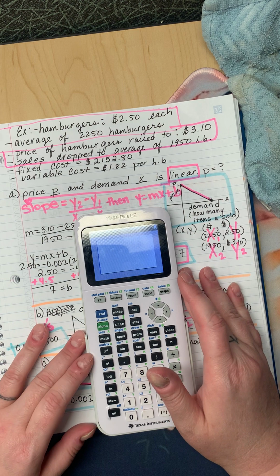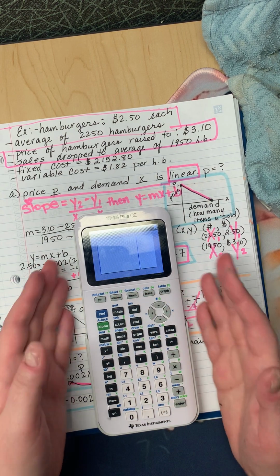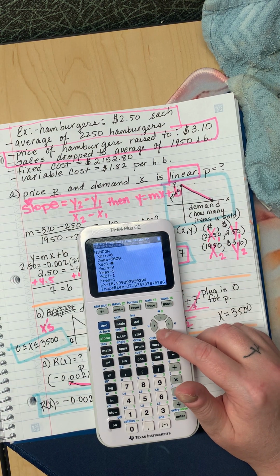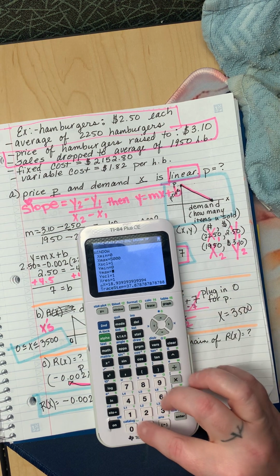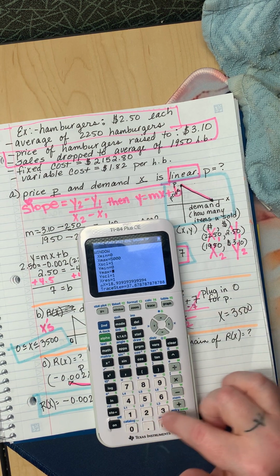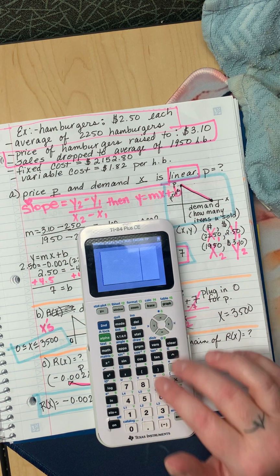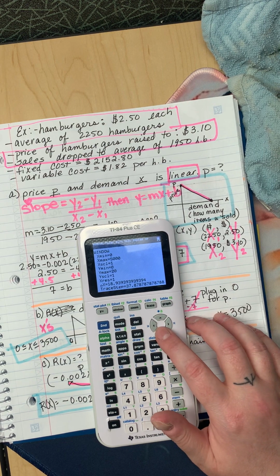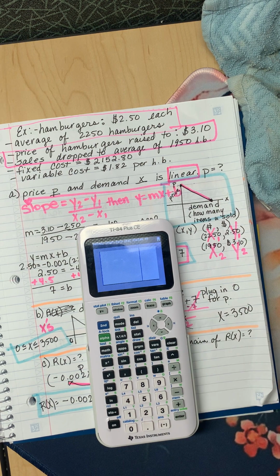Okay, now let's graph it. What is my problem? Oh, I can see it a little better, but it's not high enough. So let me go back to my window and change Y max to maybe 10 or 20. Nope.